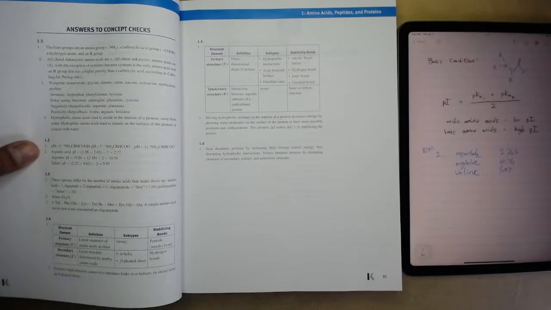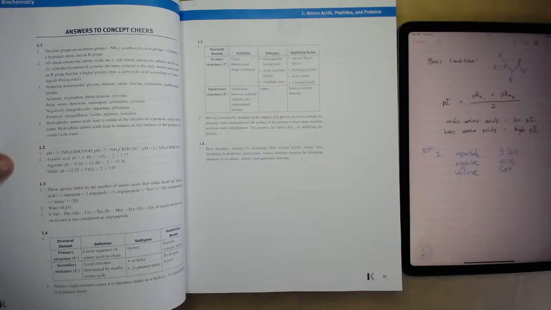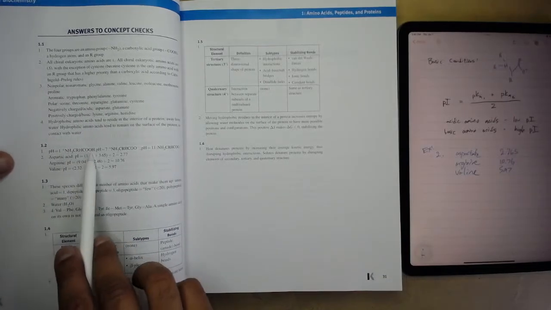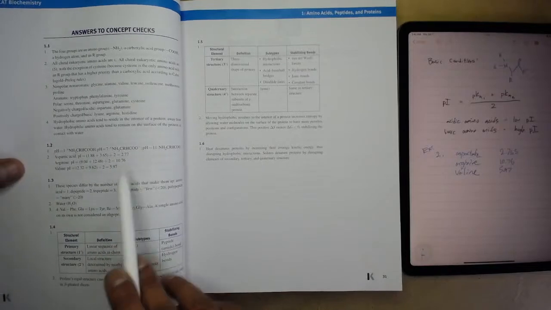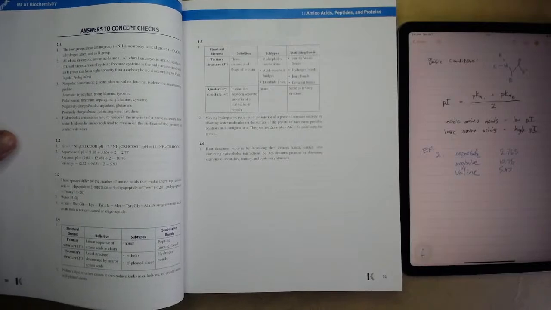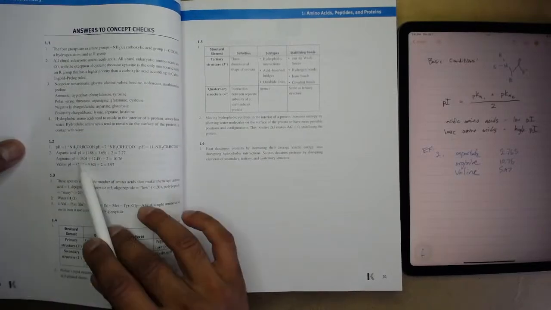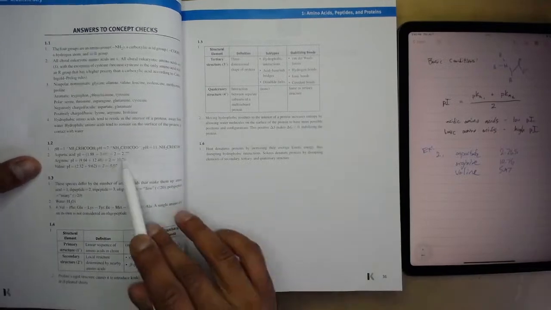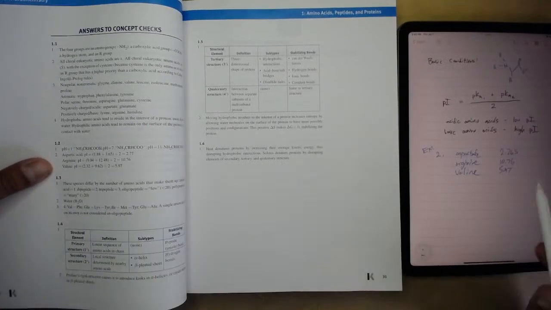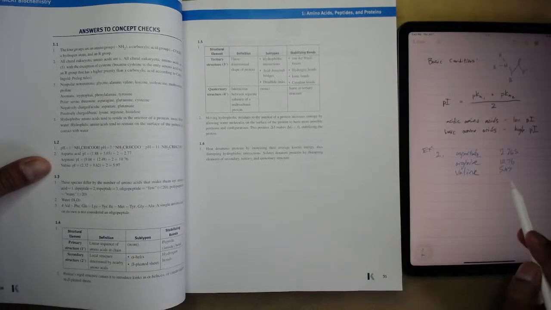At a pH of 1, it's NH3+ COOH. At 7, it's NH3+ COO minus. And at a pH of 11, it's NH2 COO minus. Number 2, aspartic acid has a pI of 2.77, arginine 10.76, and valine 5.97.